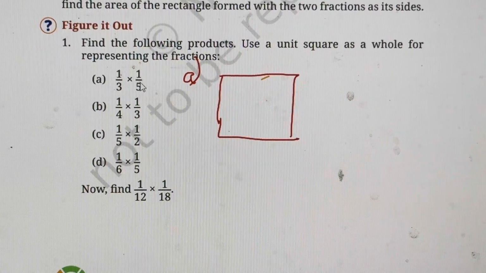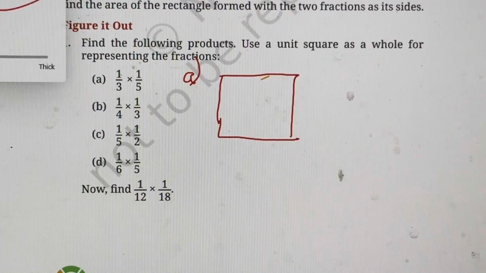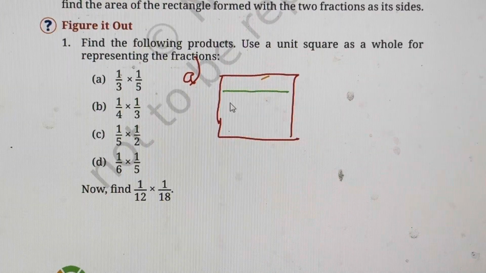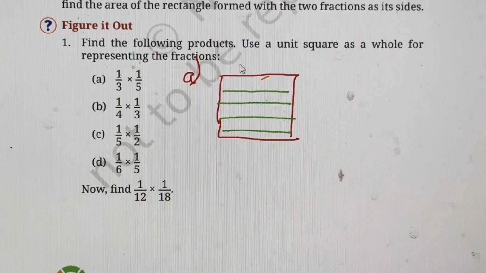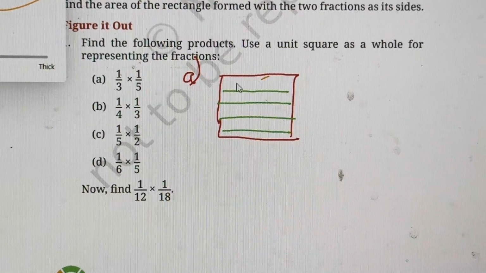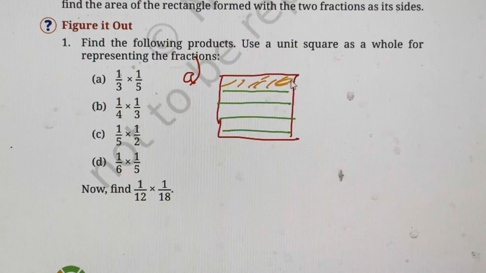Then the first fraction is 1 upon 5, so we consider 5 rows. For showing 5 rows, we need 4 lines. So 1, 2, 3, 4, 5. We have got the 5 parts. Now we shade it to show 1 upon 5. So this yellow portion represents 1 upon 5.